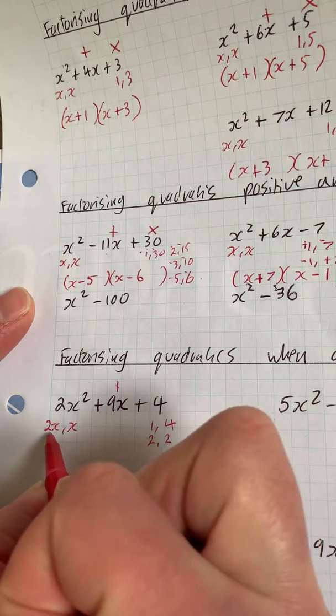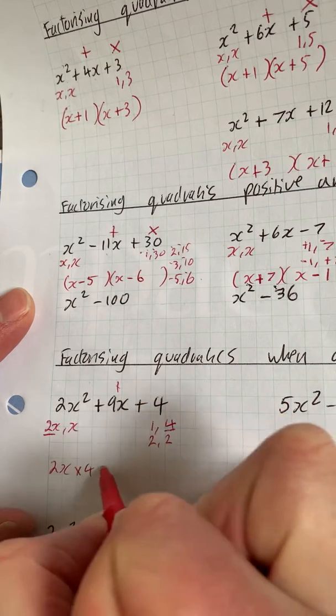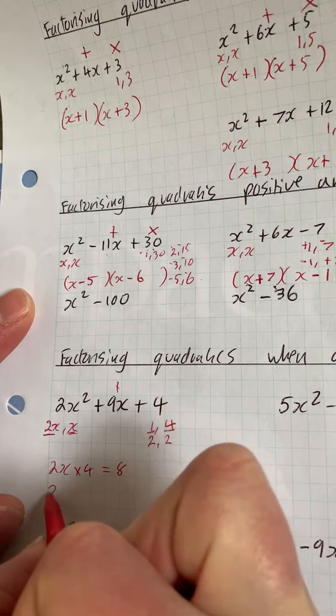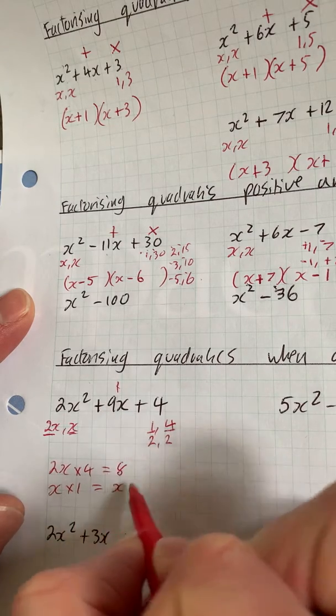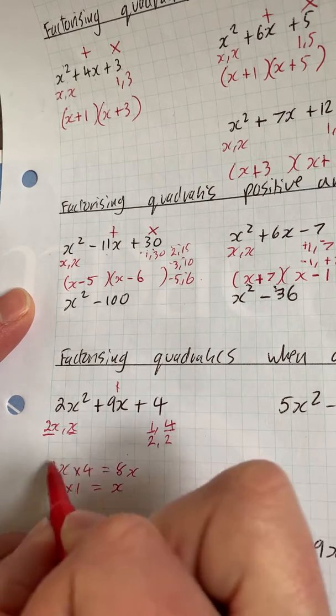So one way of doing it is if we have 2x and 4, so 2x times 4 gives 8, and x times the 1 equals x. And 8x add x is 9x. So this is the pairs that we want.